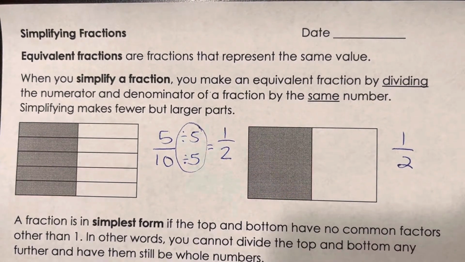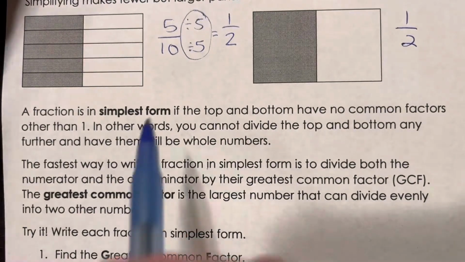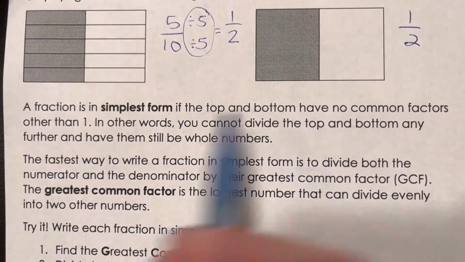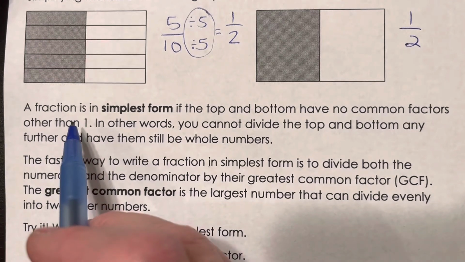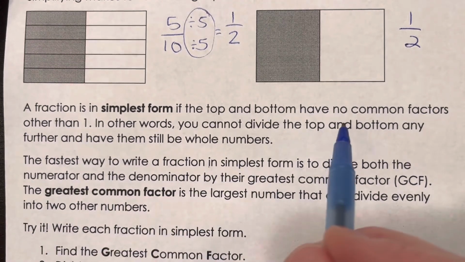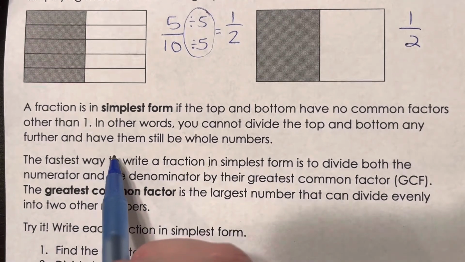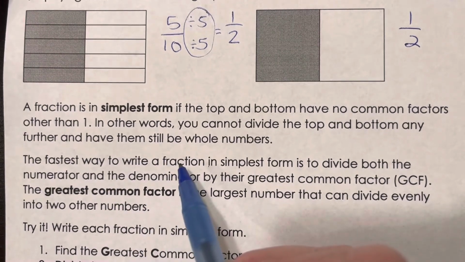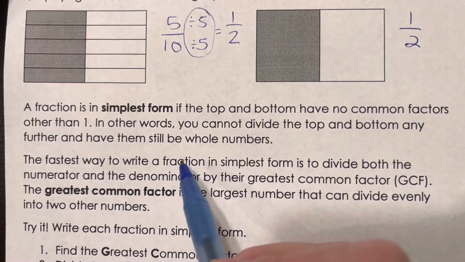All right. So a fraction is in simplest form if the top and bottom have no common factors other than 1. So in other words, you can't divide the top and bottom by anything else and still have it be whole numbers. Once you get down to it's just 1.